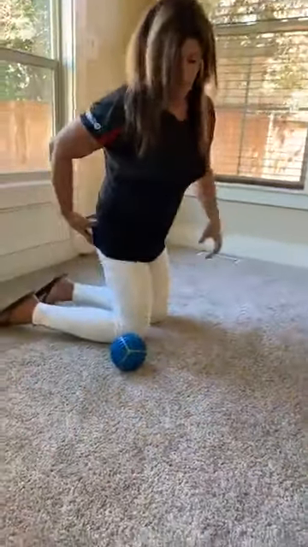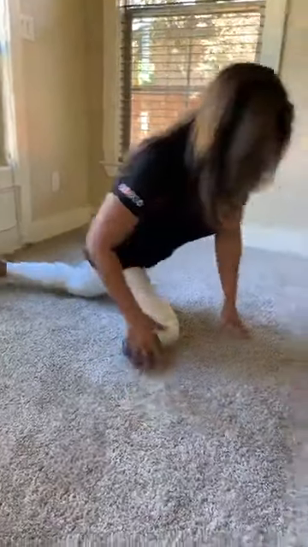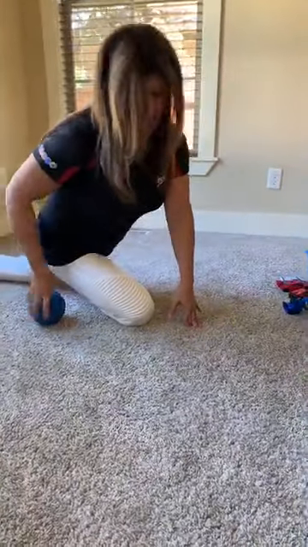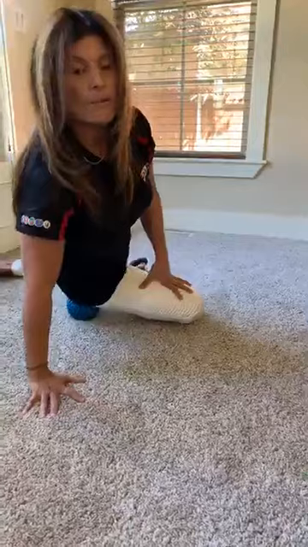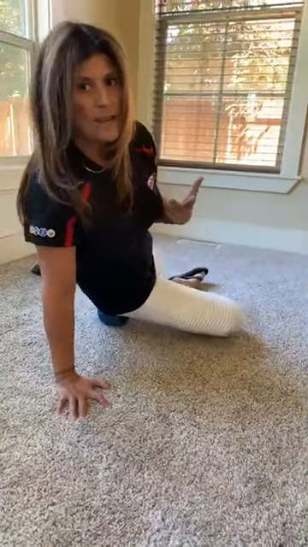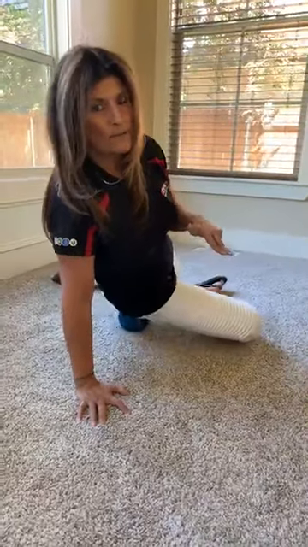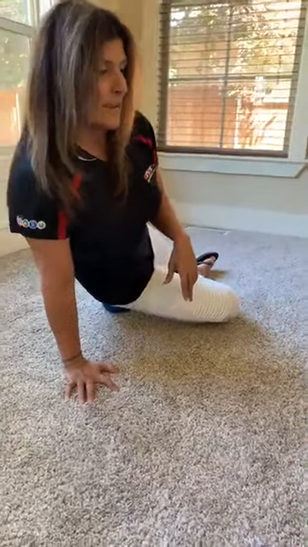You can put your knee in this way so it's tucked away, then put the ball right in the area of the piriformis, find that knot, and glide back and forth on it for about 2 or 3 minutes. You don't want to do too much at one time.